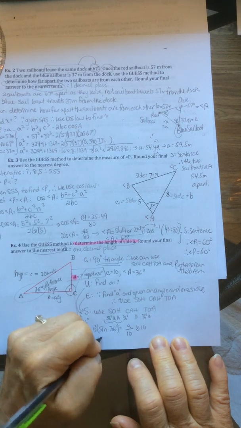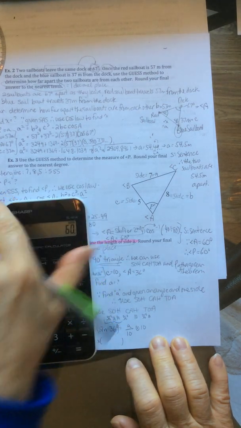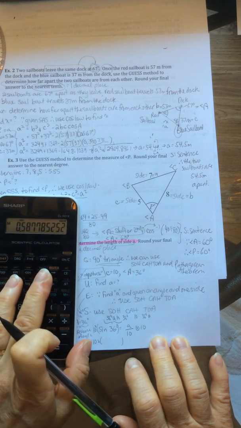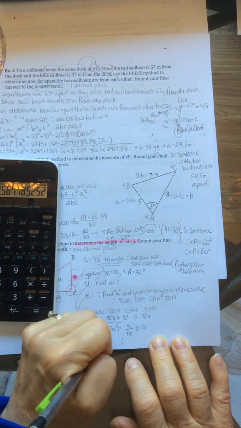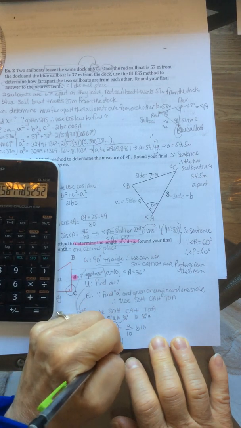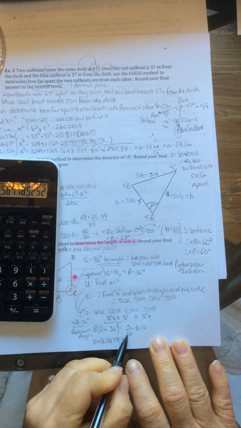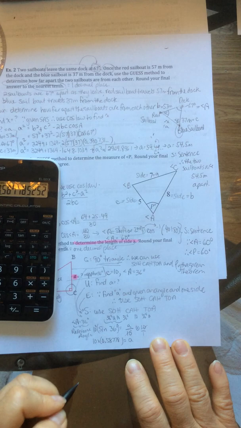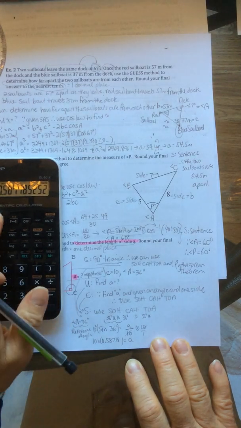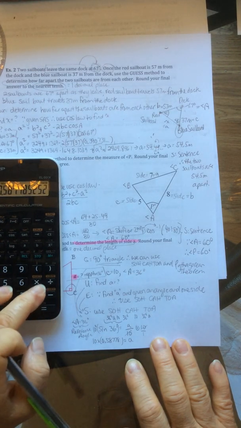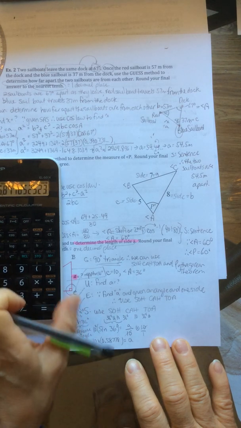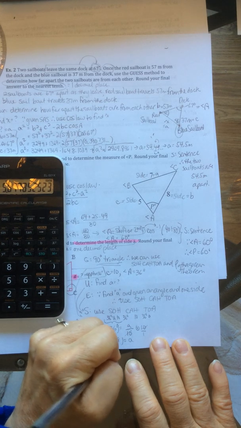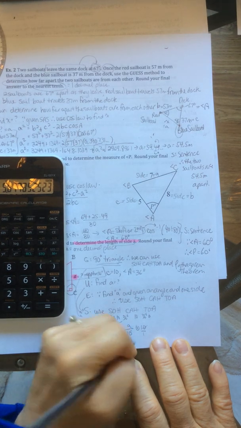So 10 times the sine of 36, 0.58778. 0.58778 equals, these 10s cancel each other out because one's in the numerator, one's in the denominator, equals A, and then 10, leave that on the screen, the 0.58778 times 10 is equal to 5.8778, blah, blah, blah, equals A.